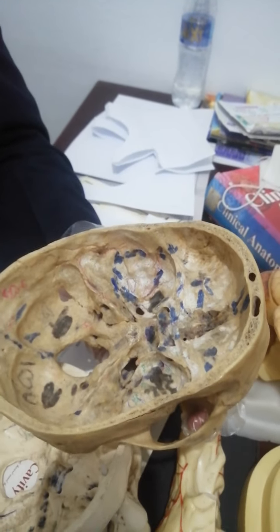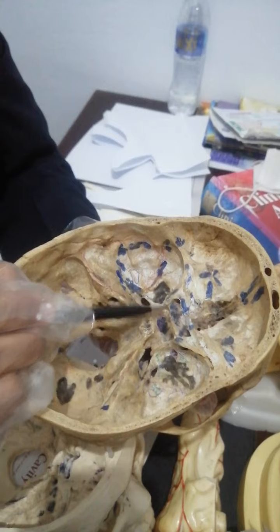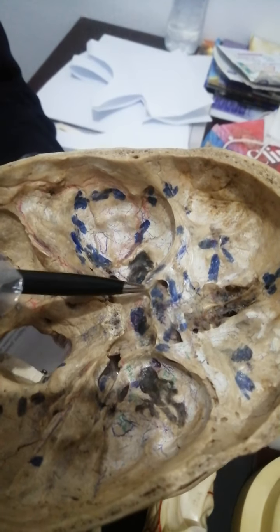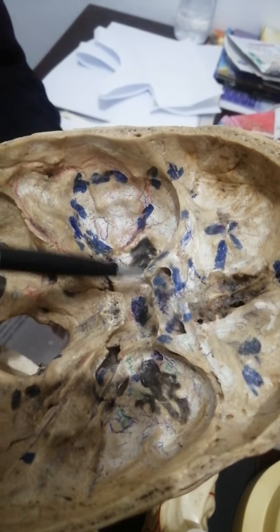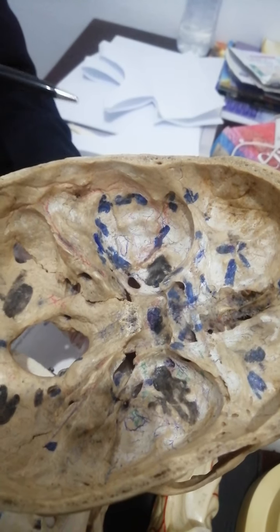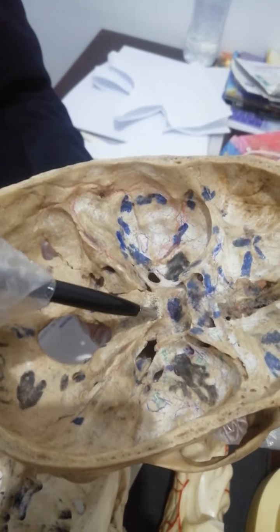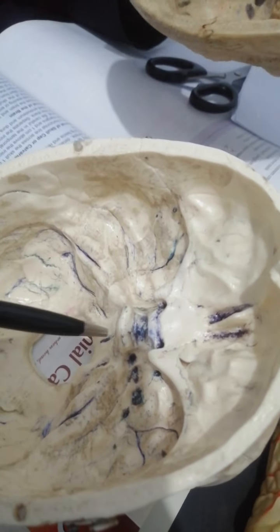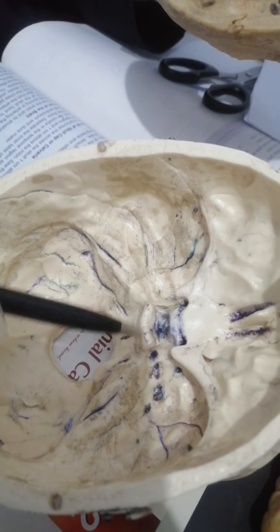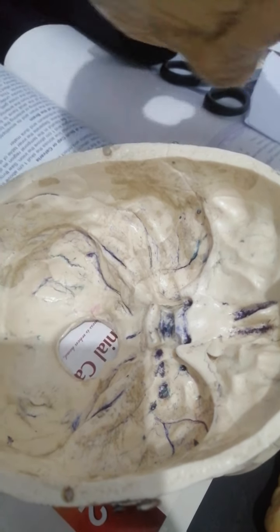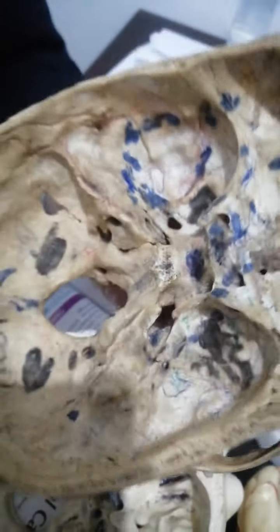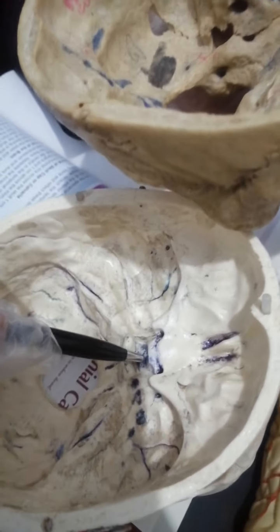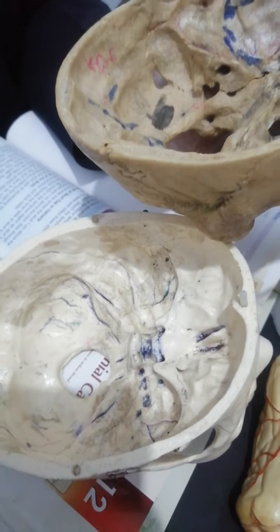Then you come over here, you can see these two processes. These are the anterior clinoid processes. And these two processes, which are partially broken, are the posterior clinoid processes. And this fossa we call sella turcica or pituitary fossa, and over here lies the pituitary gland.